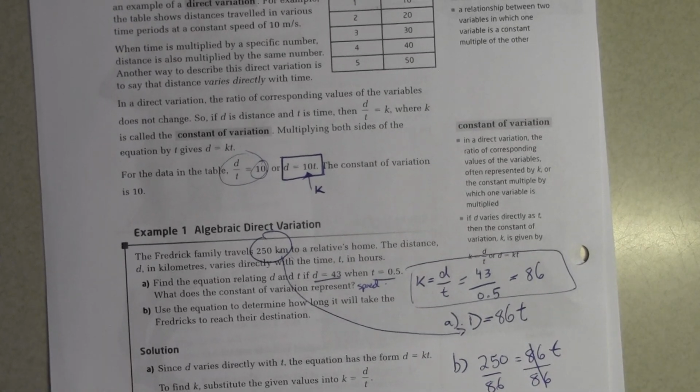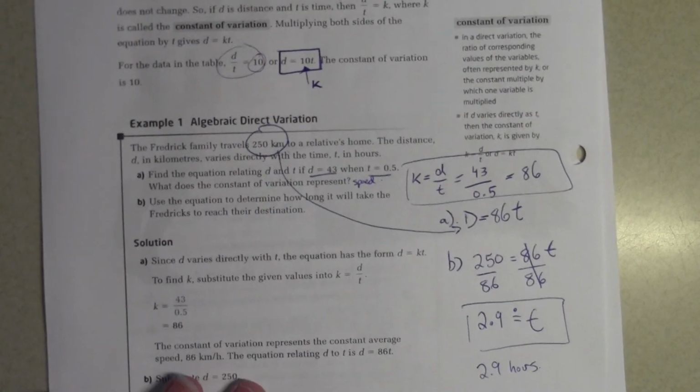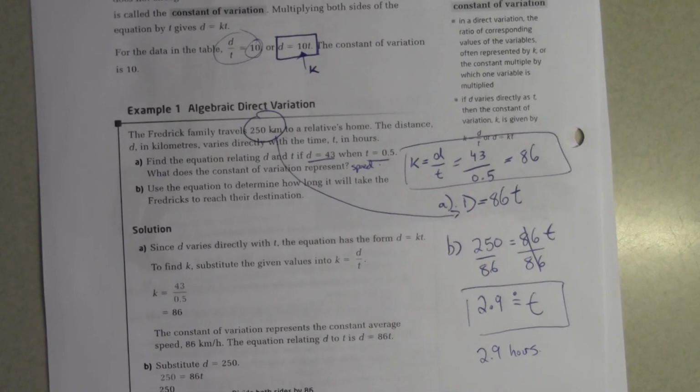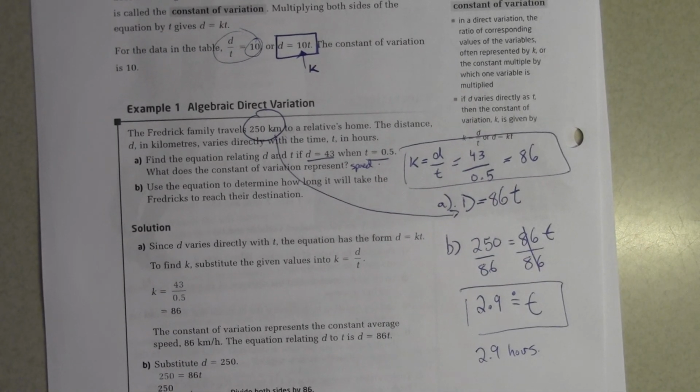Any questions? So if they ask you for how long, you're solving for time. Use the same formula. Now you just rearrange it and solve for T. Sub in for the known values. In this case, it was 250 for D. Rearrange, solve for T. Any questions there? All right.